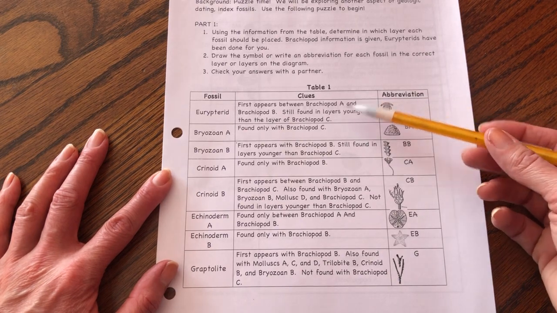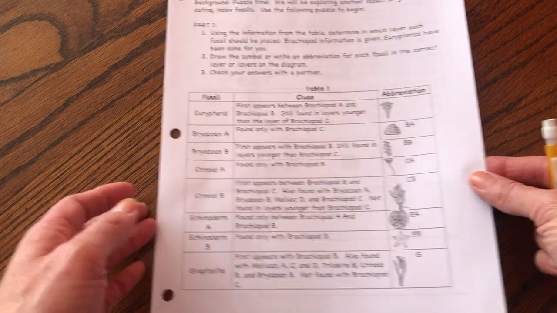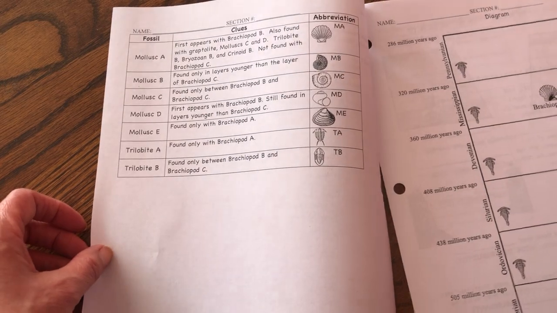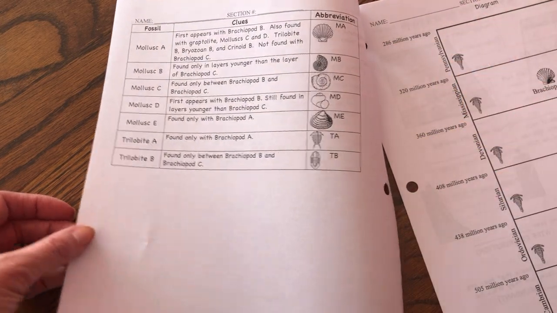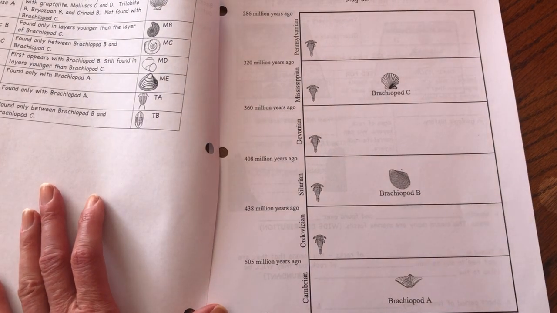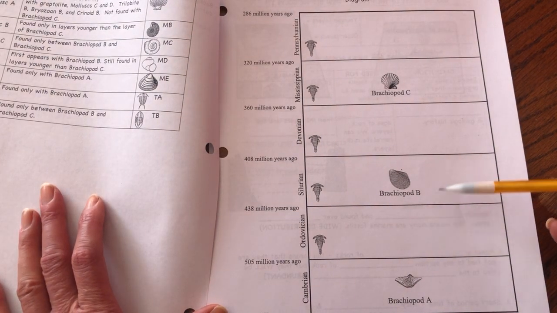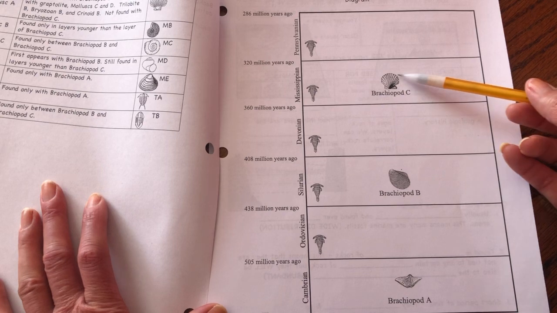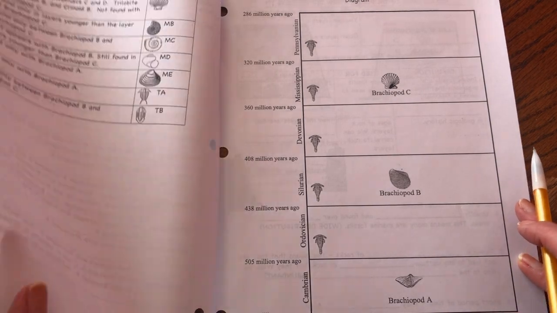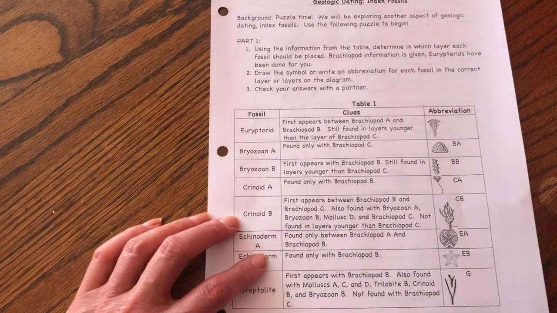On these two pages, this document's available for you on Blackboard, and you don't really need the document if you don't want it. These two pages have the clues, and what you would just need to do is sketch out something that looked like this. So you need 1, 2, 3, 4, 5, 6 layers, and you just write in brachiopod A, B, and C. If you don't have a printer, that's okay. You can do this on scratch paper. And what we're going to do is read each of the clues.